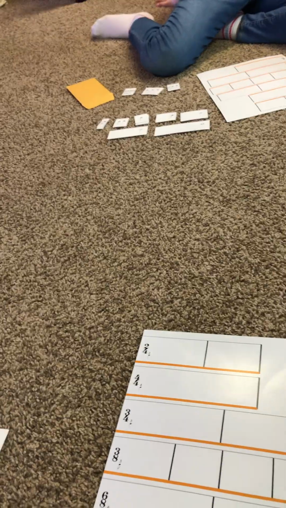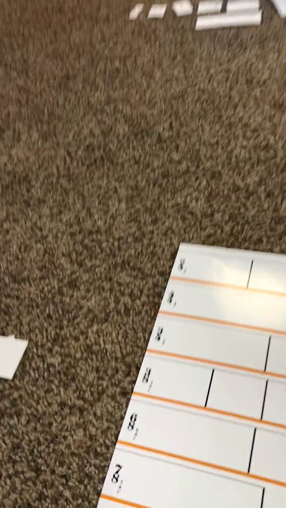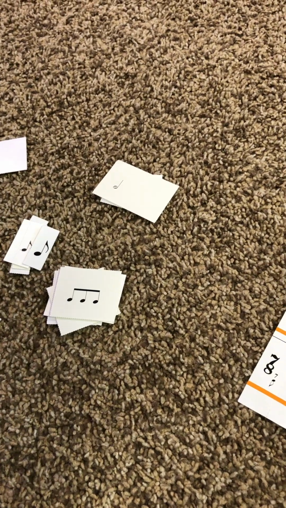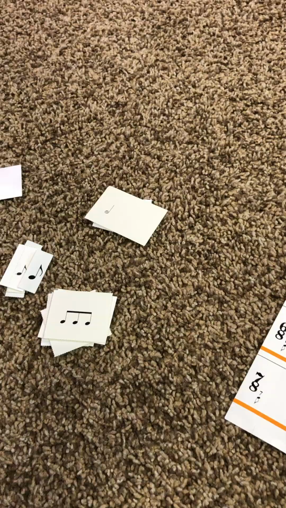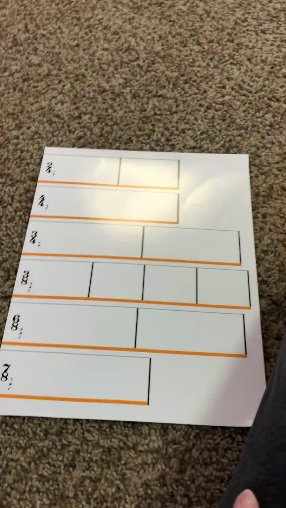This guy was 3 beats. How much is it now? 6. Okay? So you basically are just doubling everything when you have an 8 on the bottom. Does that make sense? Yeah. Okay. So go ahead and do the 3-8. You need 1, 2, 3, 4 measures of 3-8. So you need 3 beats, 3 beats, 3 beats, 3 beats.